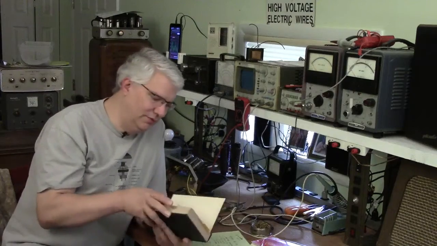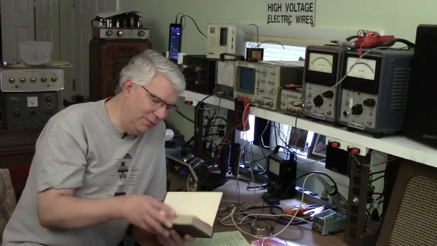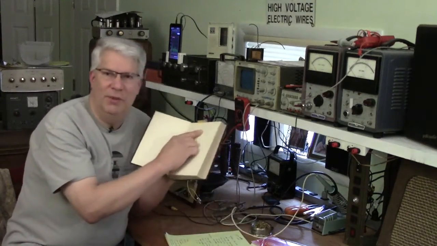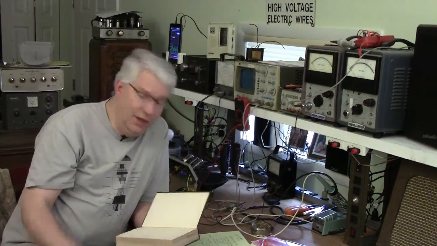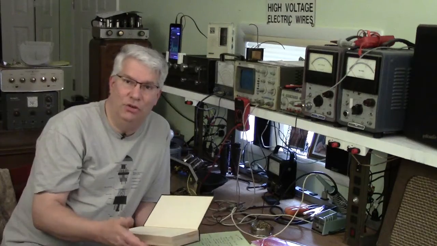So I read this for a couple hours, and then I opened it up again, and right here on the front page, it was owned at some point by George Everhart.